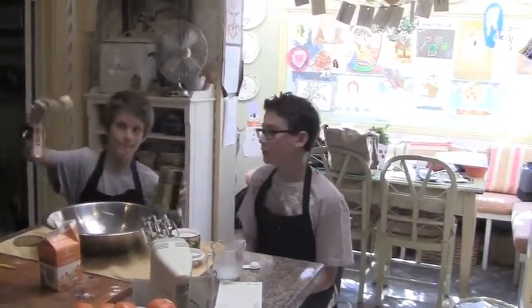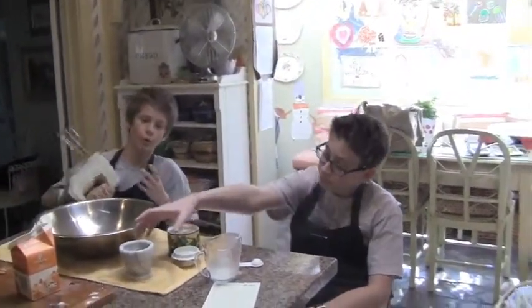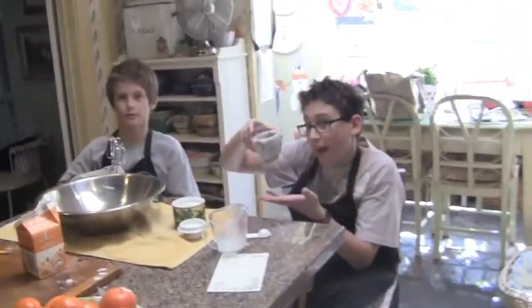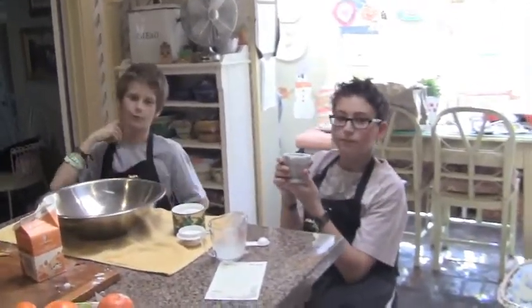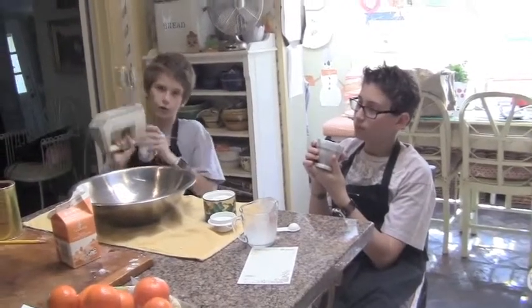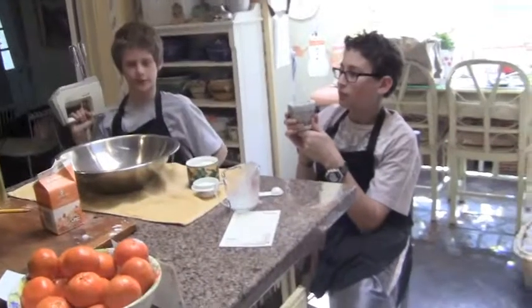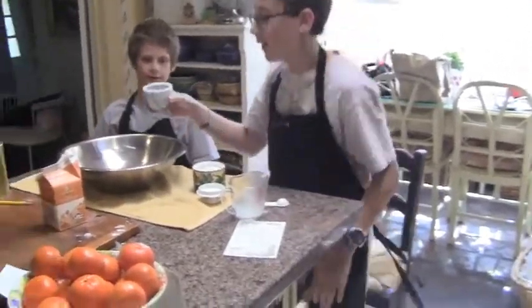Because we're dividing, we're only going to use 1/2 of a tablespoon. Now we're going to use 1/2 tablespoon of cappuccino powder, because the first one called for 1 whole tablespoon. And we're dividing.